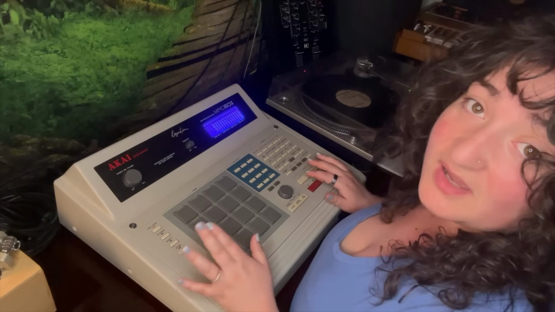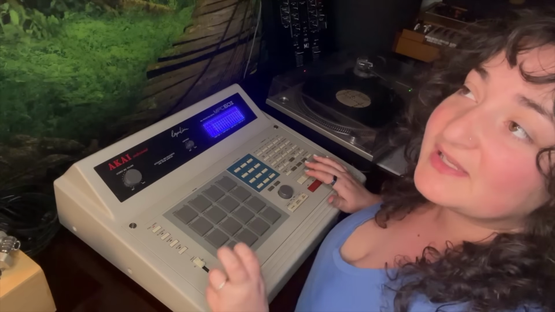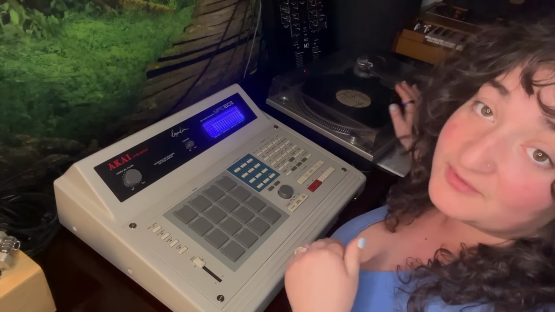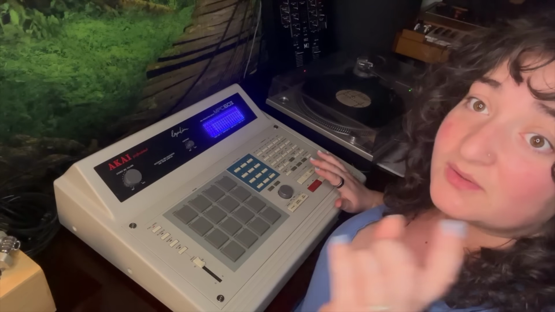So since this song was a cappella and there wasn't really drums per se, I have a folder that I made of other breaks that I've taken from vinyl. So I was able to get that through my phone.